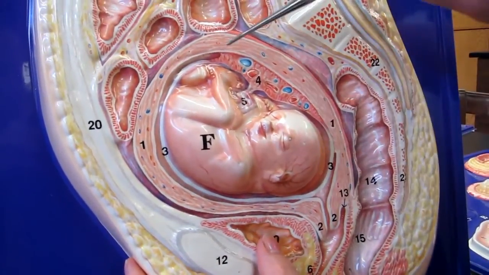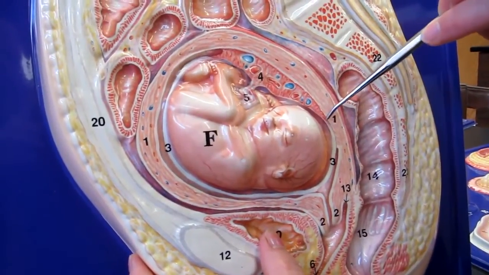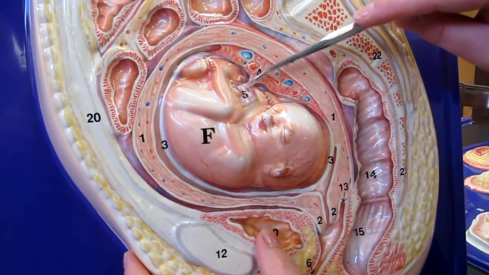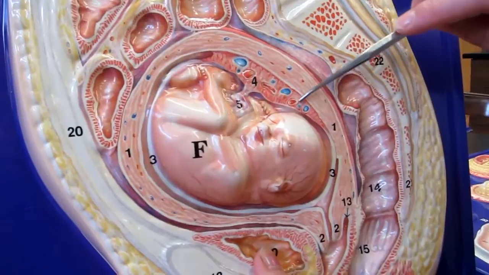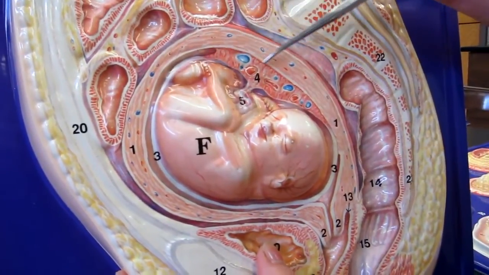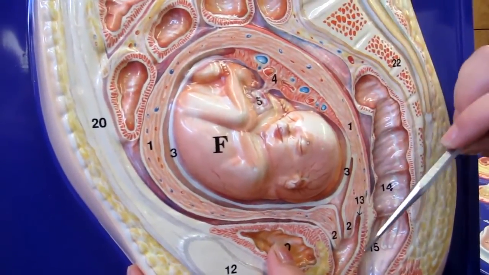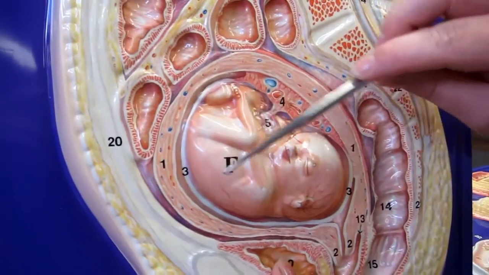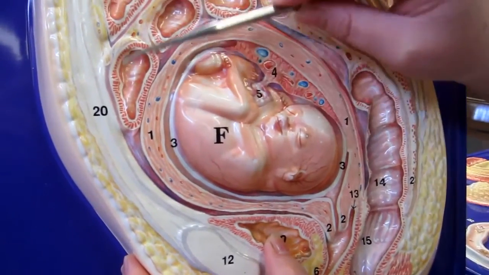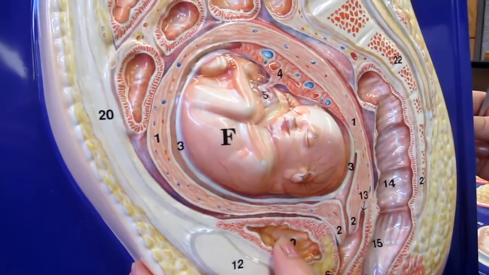The amnion is all around the fetus. Here's the umbilical cord, and here's the placenta, and this would have both the fetal and the maternal portions within it. We can't really distinguish them at this point. We're already noticing that the fetus is starting to take up a good amount of room, so organs are being moved out of the way to accommodate. We'll see that even more in the next section.